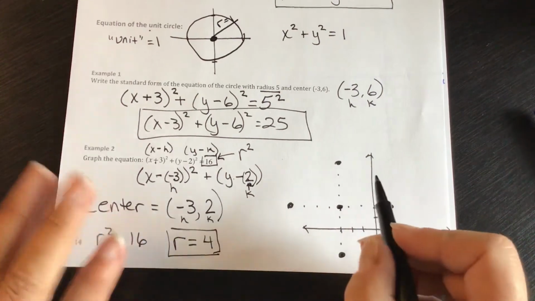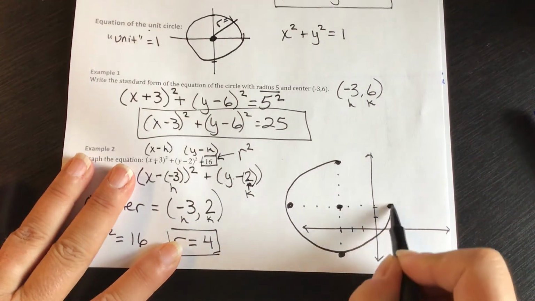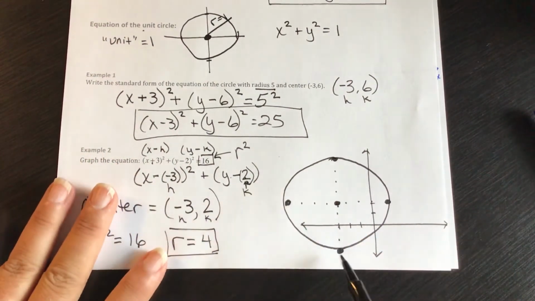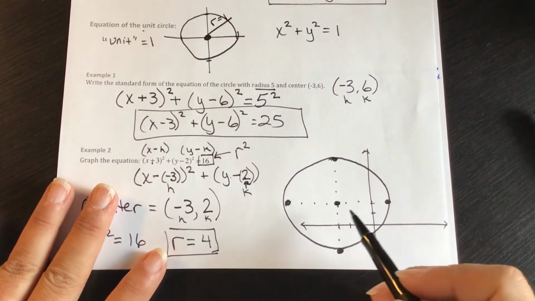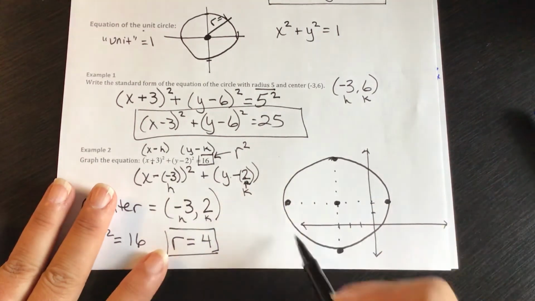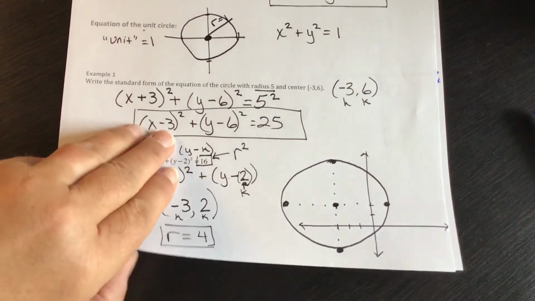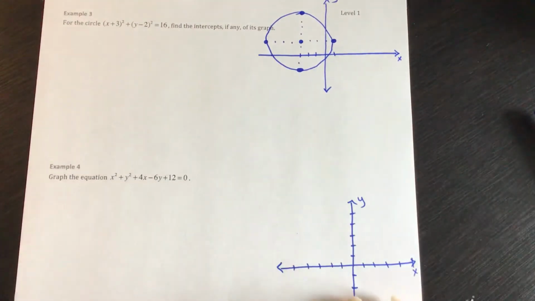So the rest of this, and I don't draw very good circles, I'm just going to kind of draw this in. They're not connected in straight lines. Remember, this is a curve. All right, so we get those guiding points, and then we draw the circle. On the next page, we're referring to the same equation.